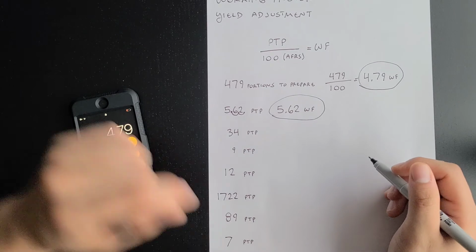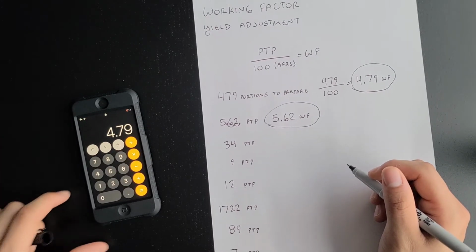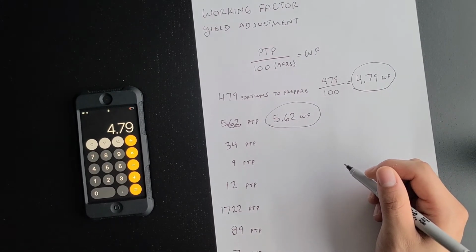So you guys could pause the video and then continue on after, so you could work on it on yourselves.